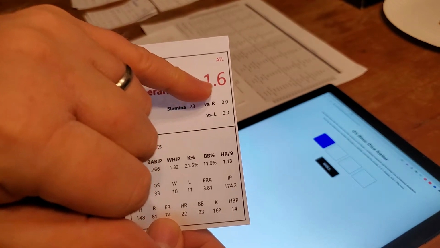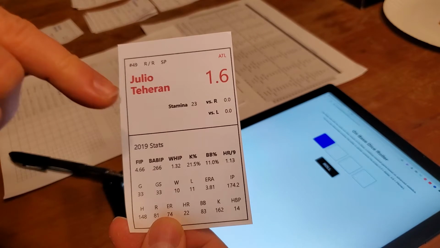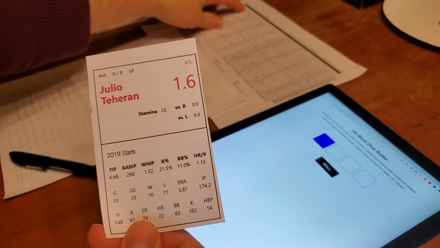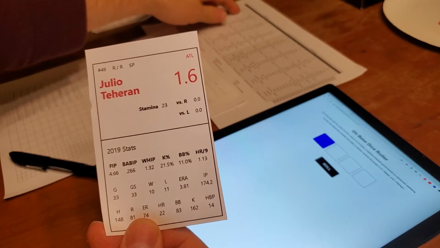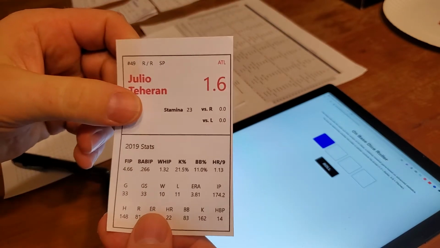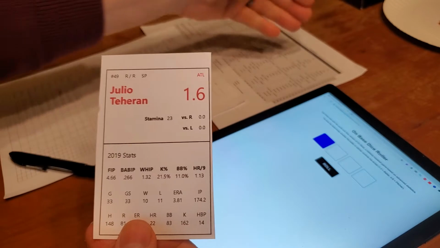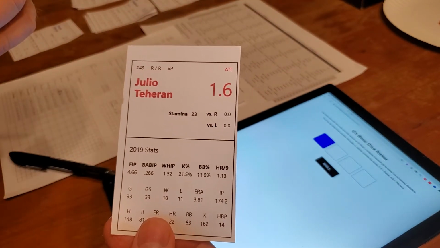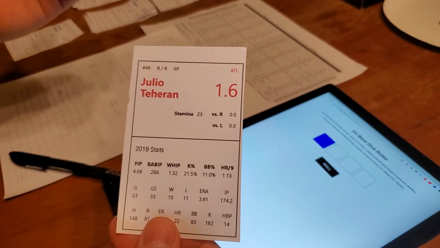So for him, he would drop from a 1.6 to a 0.6, which in effect is not a big deal because he's still going to be in the same column. But for some pitchers, it's a drop from one column to the next. And a drop in column means a drop in outcome possibilities.